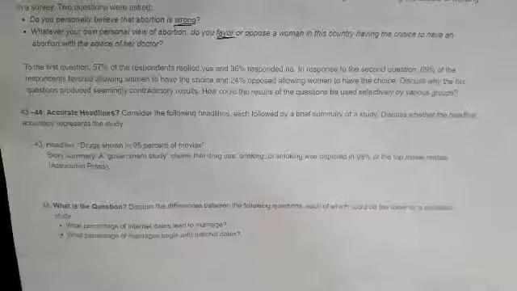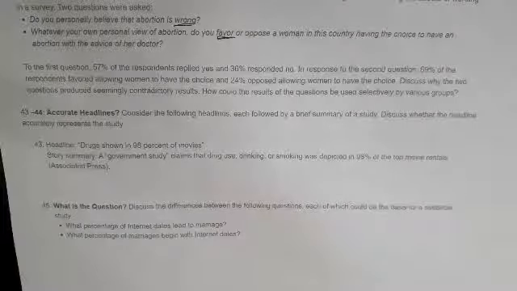Why do they seem to produce contradictory results? It's because of the wording of the question, right? How could the results of the questions be used selectively by various groups? Well, if I was pro-abortion or anti-abortion, I would pick this, right? If I was pro-woman's choice, okay, I would pick that one, just because of how they're worded and how they lead people, right?